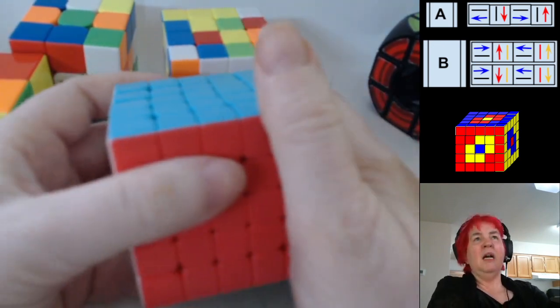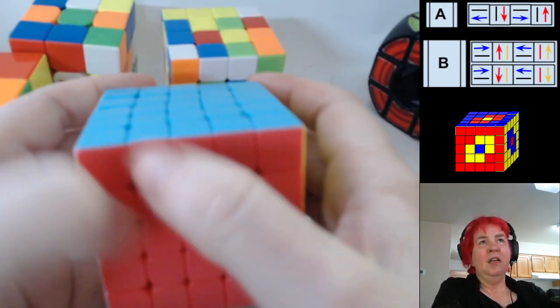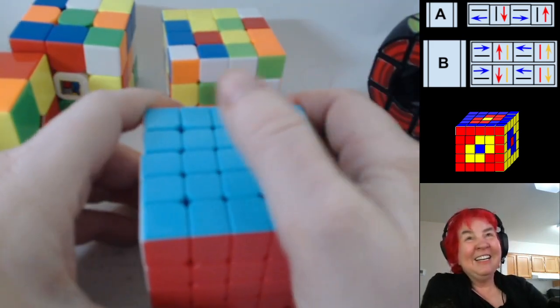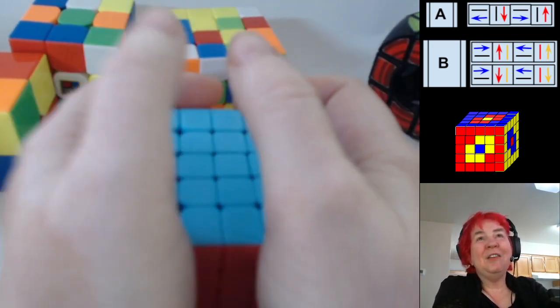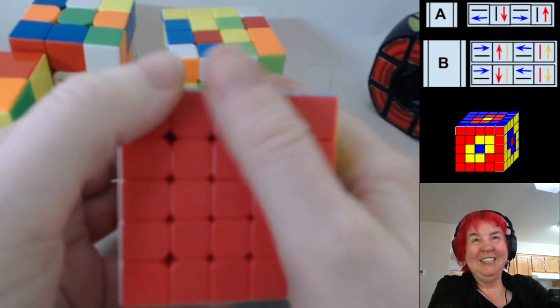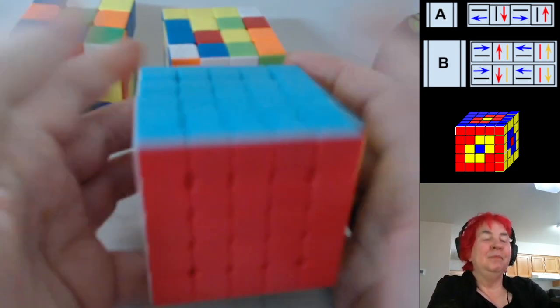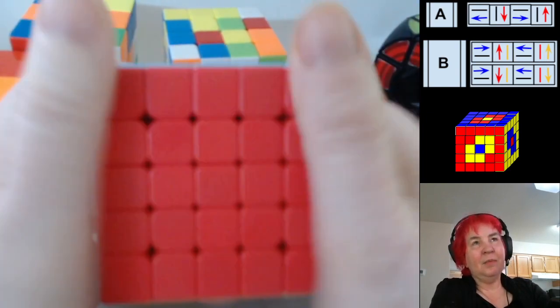Formula B moves 3 pieces around, and it's the top row and 2 columns. Hello! Just drop your name in the chat if you want to chat with me. I welcome that. So Formula B is top row and 2 columns.